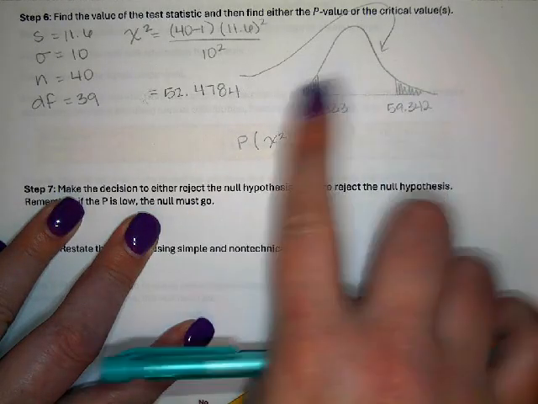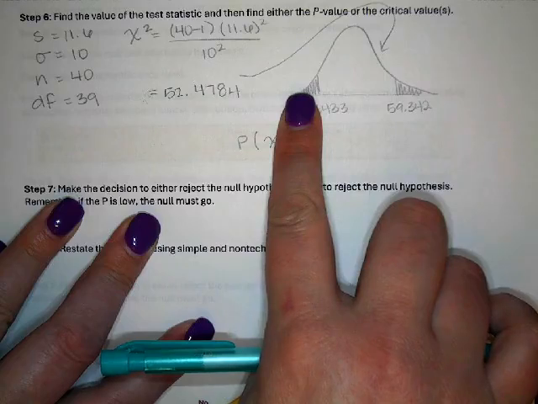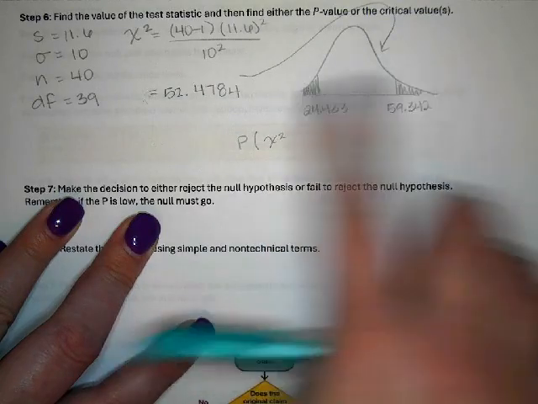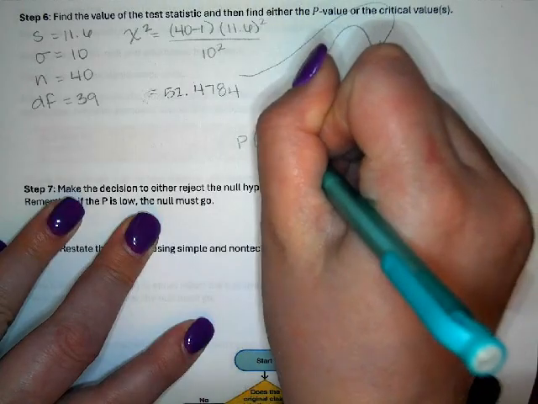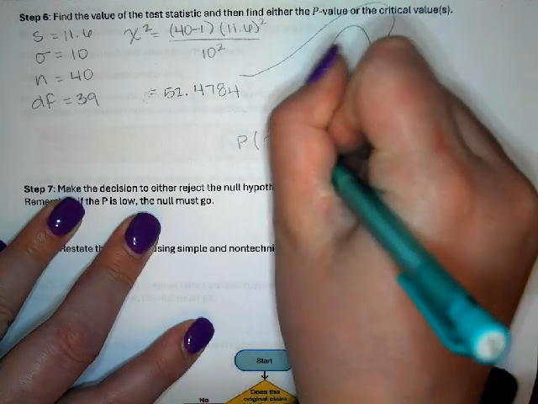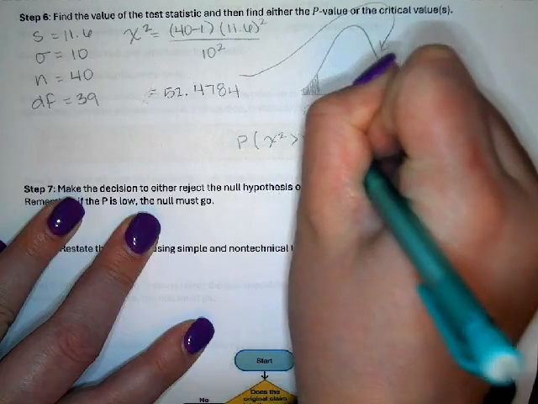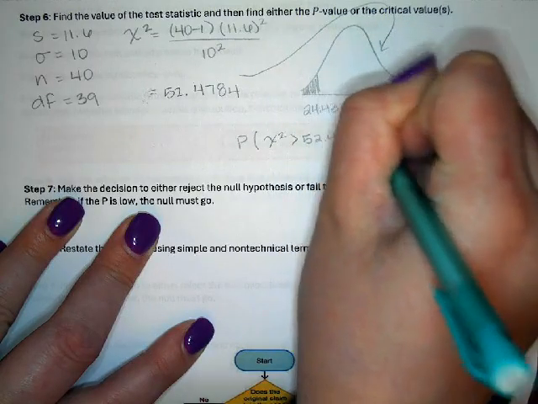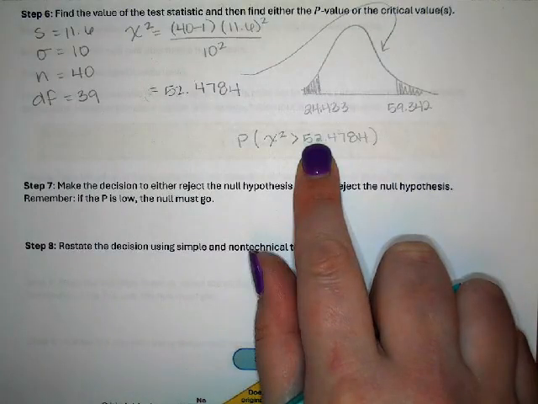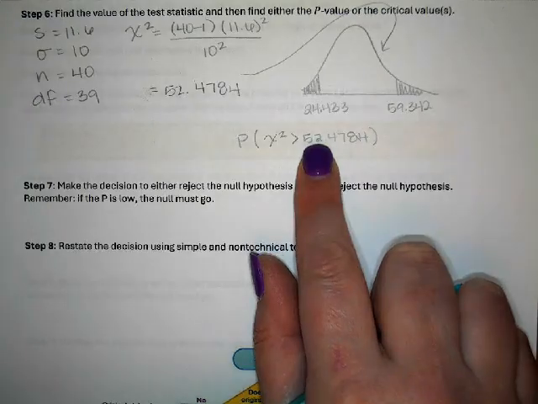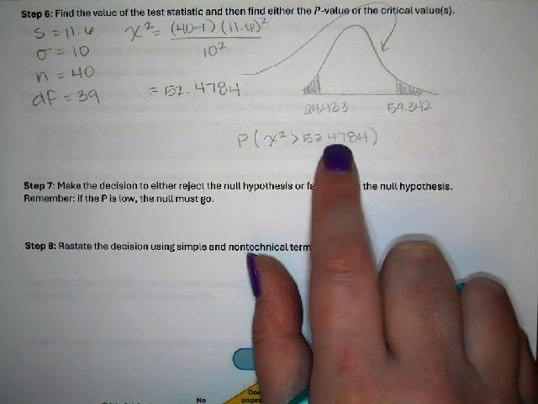And this one looks like it's closer to the right tail. So I'm going to find the probability that chi-square is greater than 52.4784. And so I'm going to take my chi-square distribution table. I'm going to look at the degrees of freedom of 40 because 39 is not on the table. And I'm going to try to see what values 52.4784 is near.